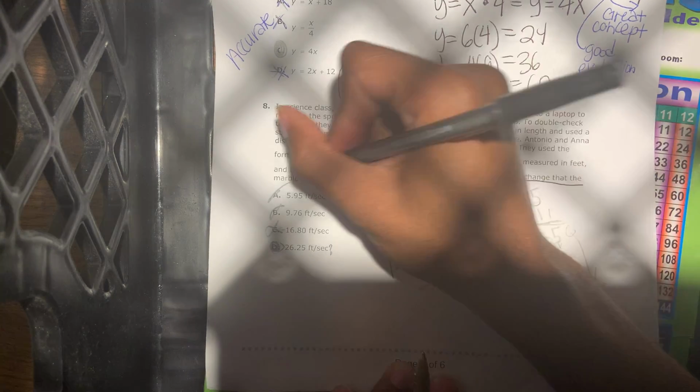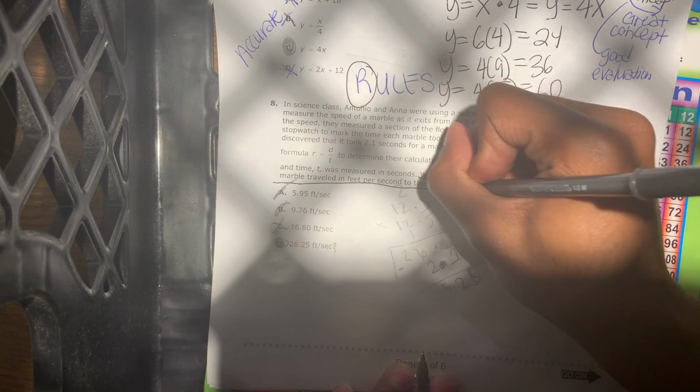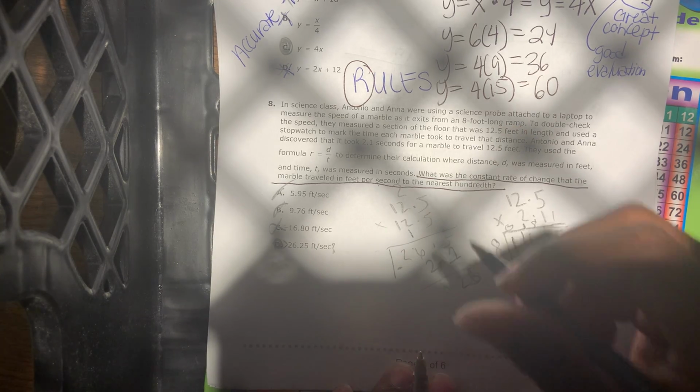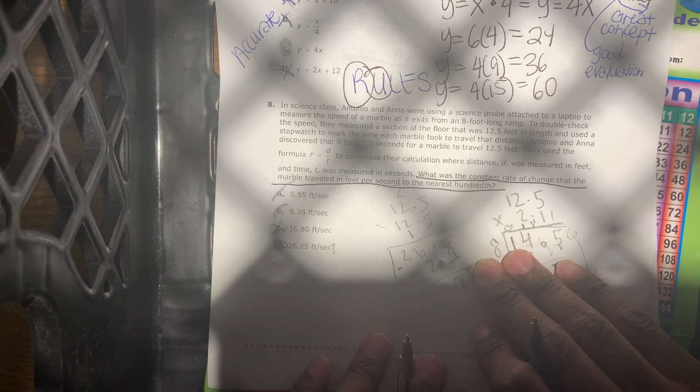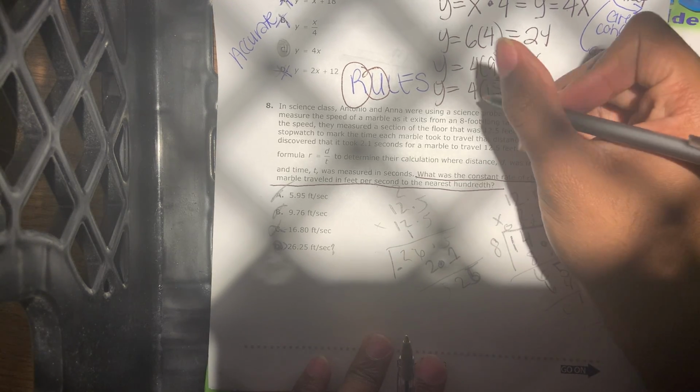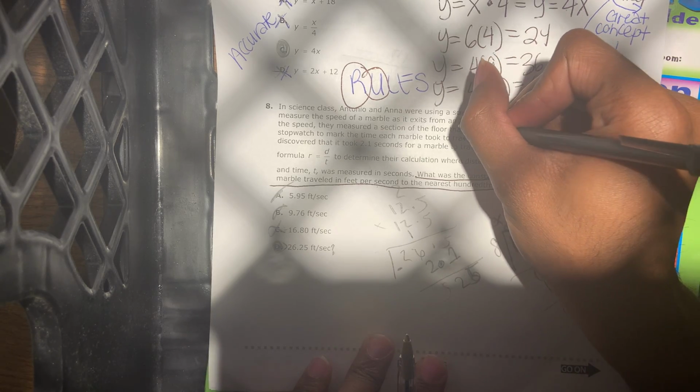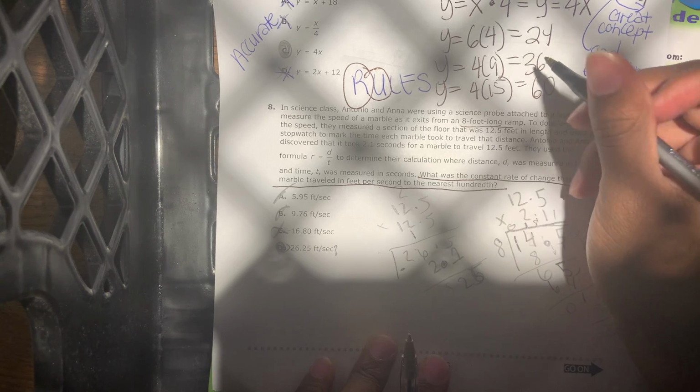So we know, after we read the question and the options, we're going to underline the question specifically. What was the constant rate of change that the marble traveled in feet per second to the nearest hundredth? Okay? We underline the question. Now we're going to label and annotate. We're going to box key terms, and we're going to circle their numbers. Now, this is an 8-foot-long ramp. All this is telling us, ladies and gentlemen, is how long the ramp is. You can underline it, but it's not key information.